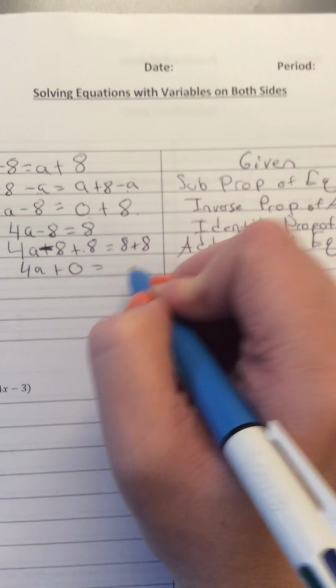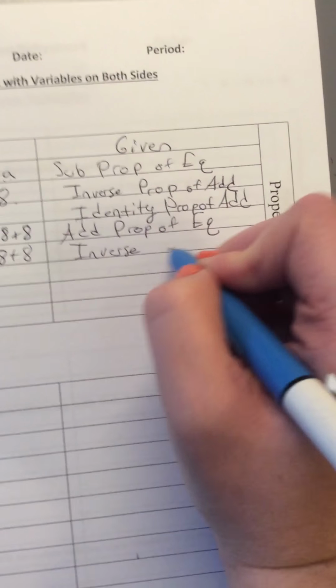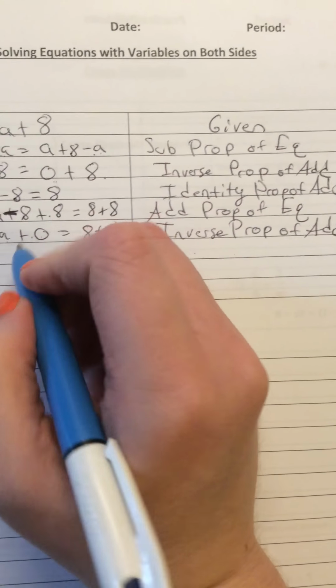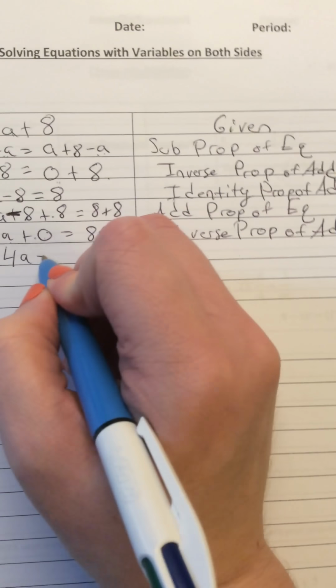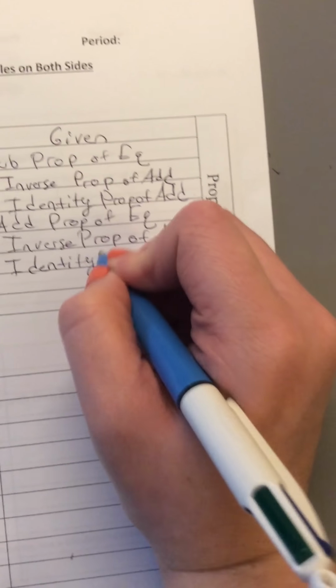And like before, we know that negative 8 plus 8 gives me 0, and that's the inverse property again. Now again, we can get rid of the 0 because 4a plus 0 is just 4a, and that's because of the identity property of addition.